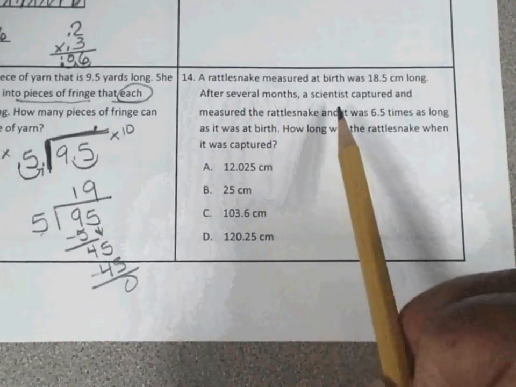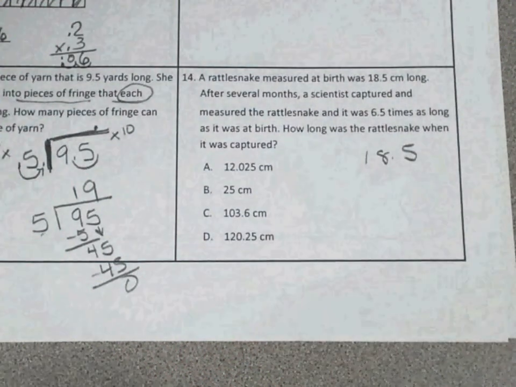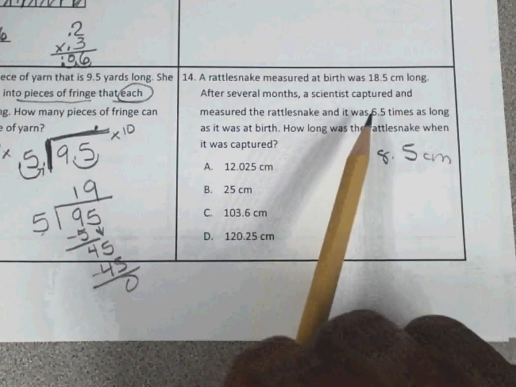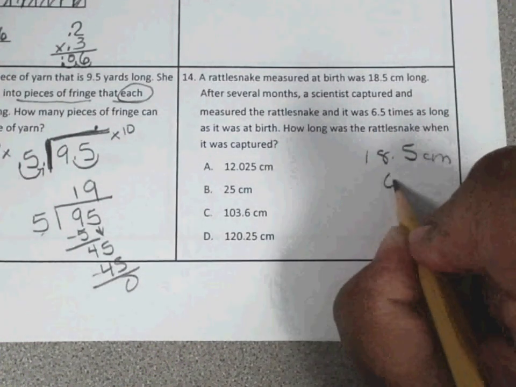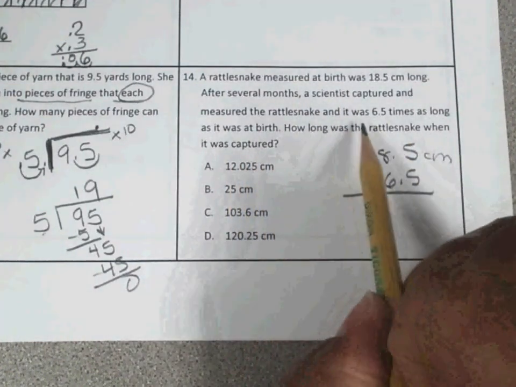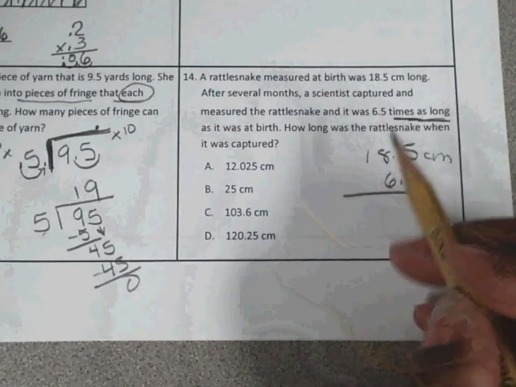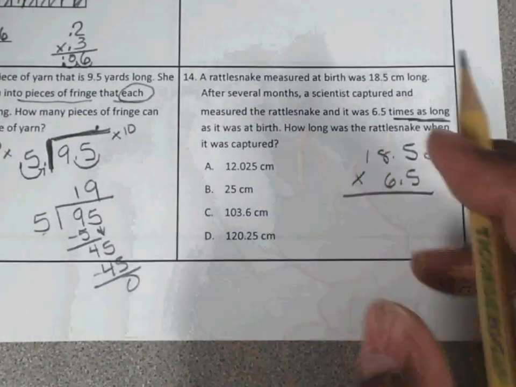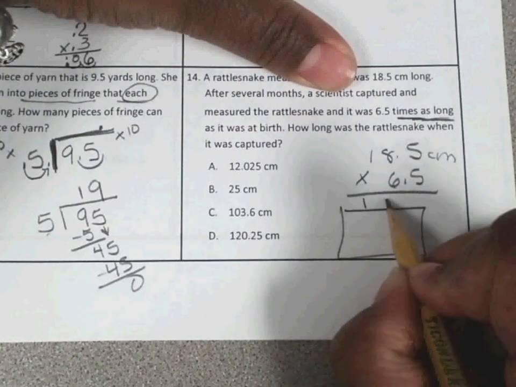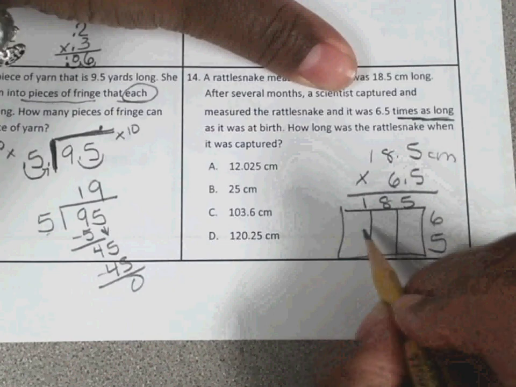Number 14, a rattlesnake measured at birth 18 5/10 centimeters long. After several months, the scientists captured and measured the rattlesnake. It was 6 5/10 centimeters long. It was 6 5/10 times as long as it was at birth. So that means I'm going to multiply it. And remember what I said, you could use lattice. It didn't matter how you solve this. But you have to remember to put your decimals back in.